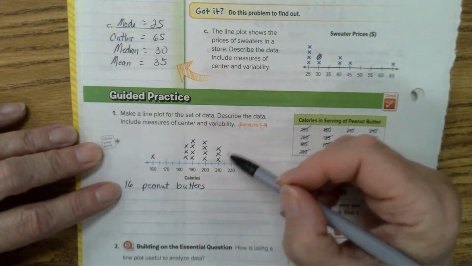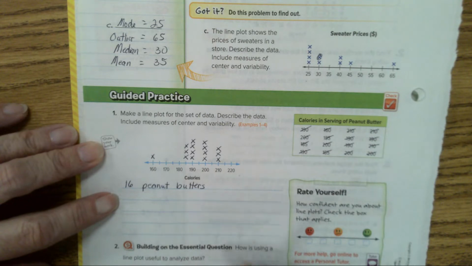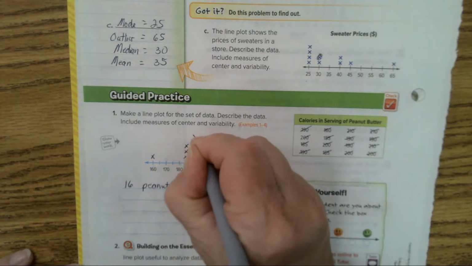There are 16 X's. Each X represents peanut butter. So there are 16 different types of peanut butter. Now you don't have to have all the same ones I have, but I'm just going to put down some of these. Your median is 190. I'm missing one of my X's above the 190.